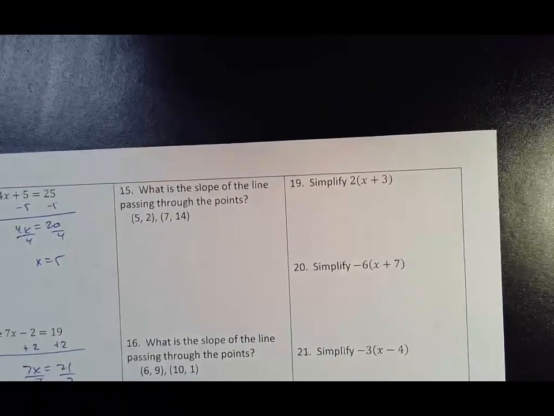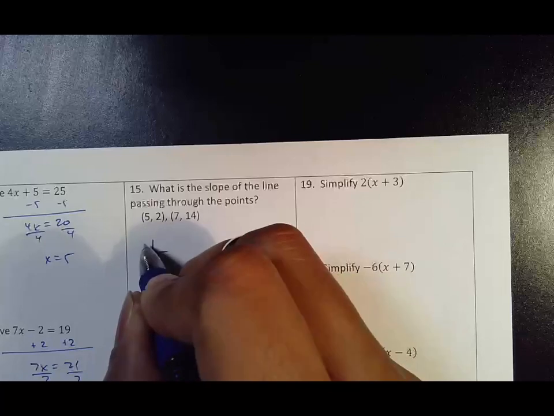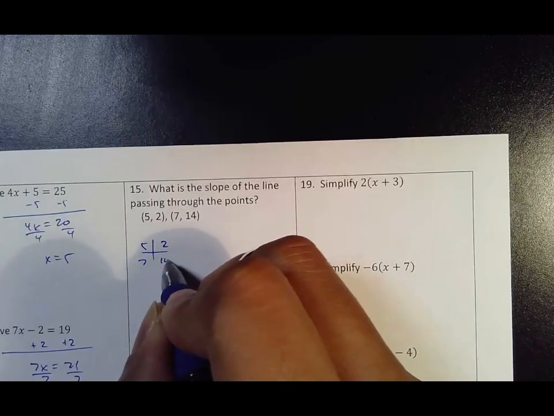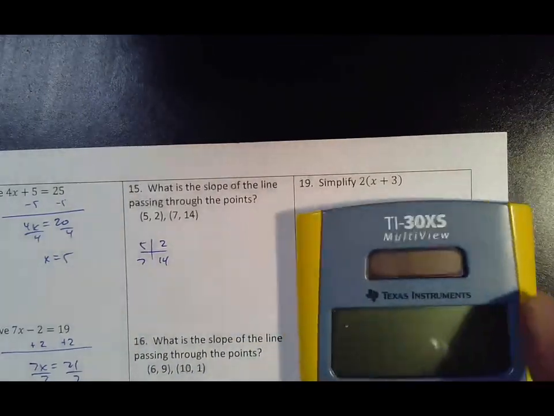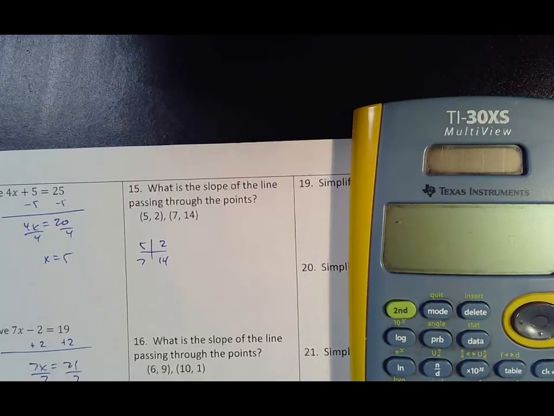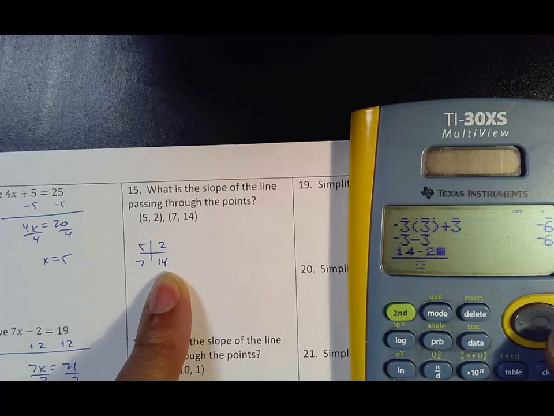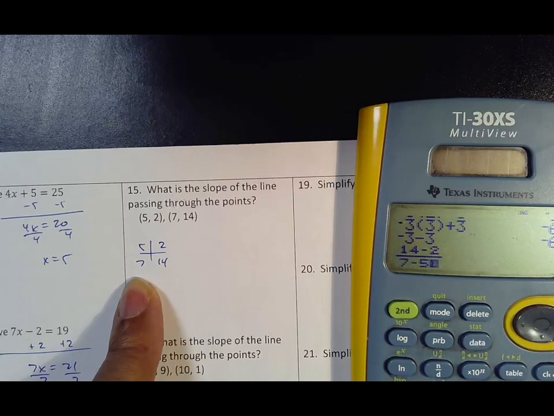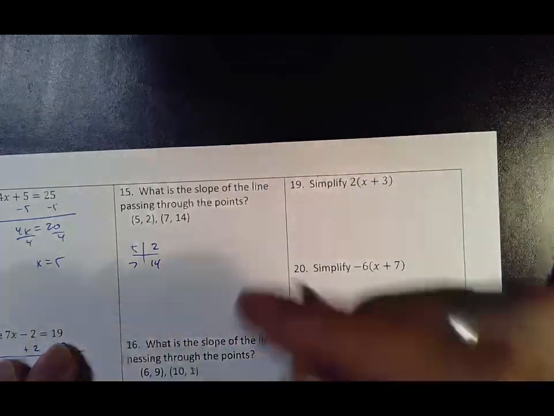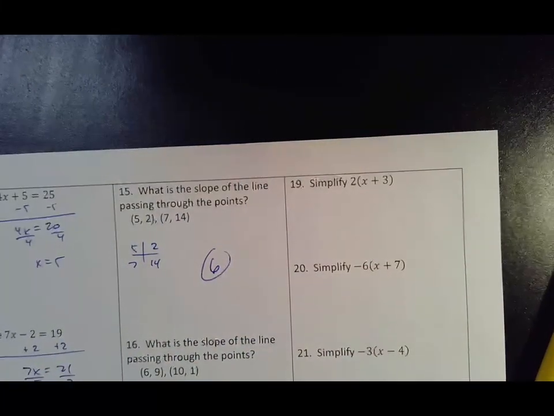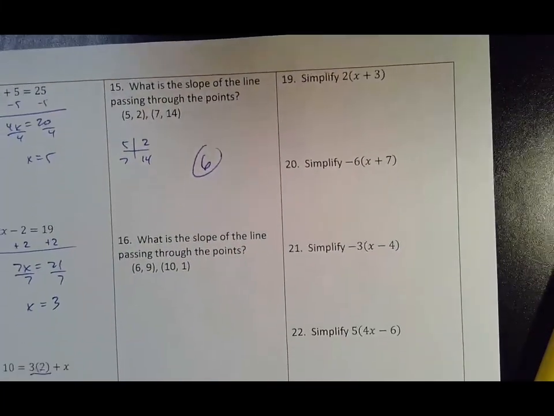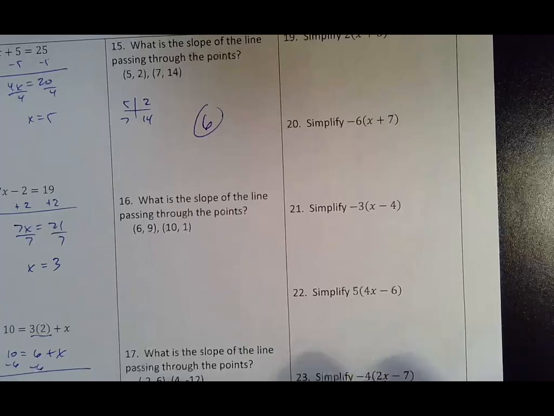Remember, I told you that slope is also going to be important, and remember the way that I do that is I just go ahead and put the points in. But again, because we have gotten to the point where we know what we're doing, I don't need to do anything else but hit the N over D button and do the work. 14 minus 2 on top, 7 minus 5 on the bottom. Final answer is 6. It's not about showing your work on the slope this time around because you already showed it.